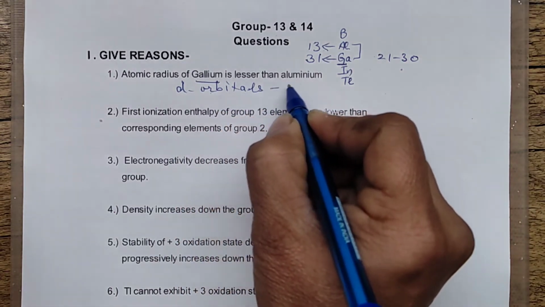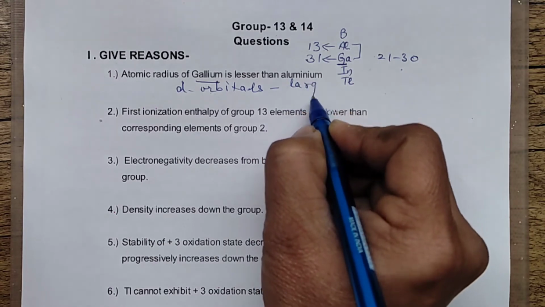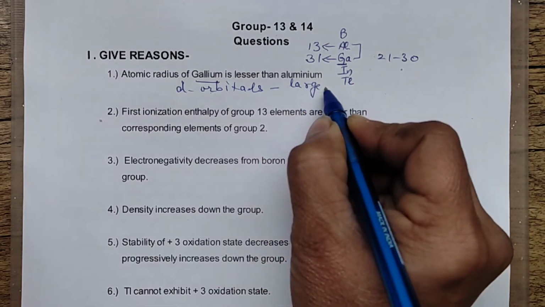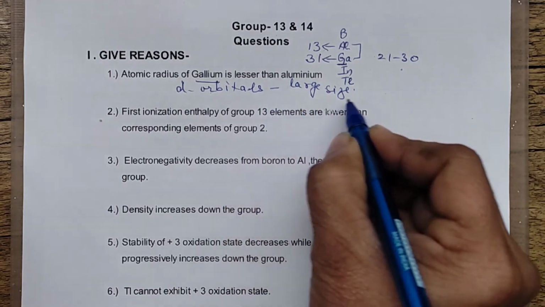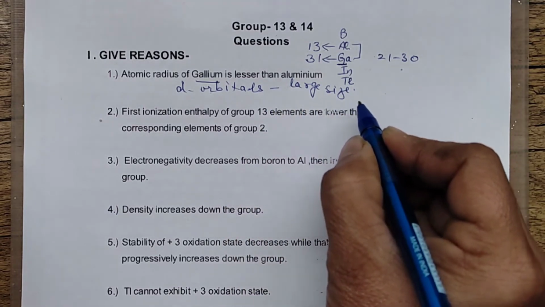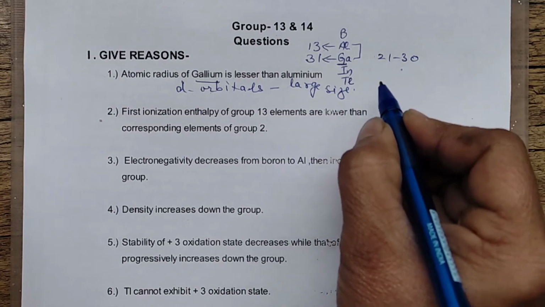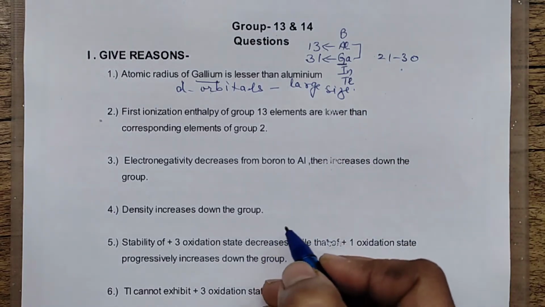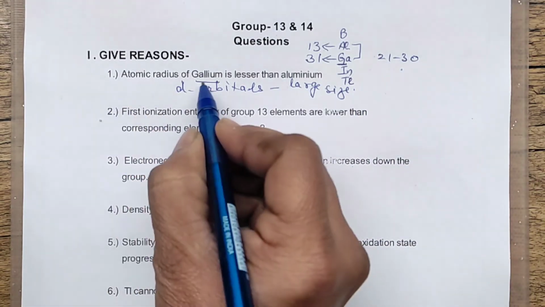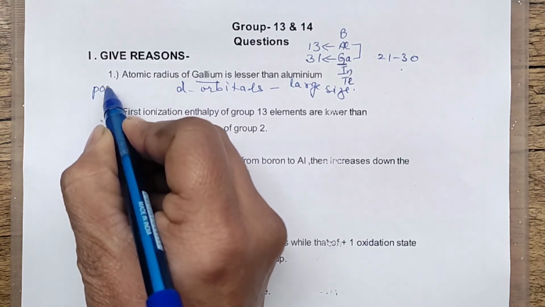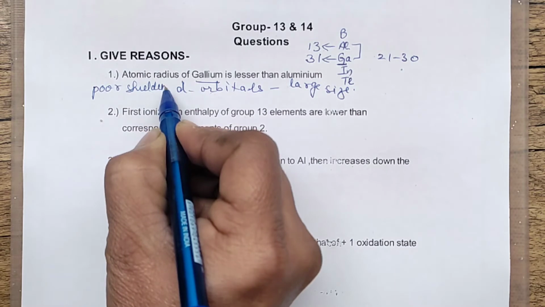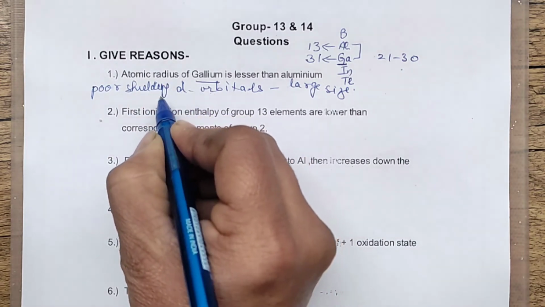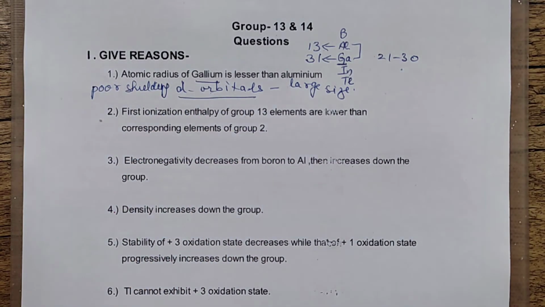Okay, and the d orbitals are larger in size. They have large size, you can say. And the electrons of these orbitals are not able to provide effective shielding. You can say in a way the size decreases because of the poor shielding provided by d orbitals.